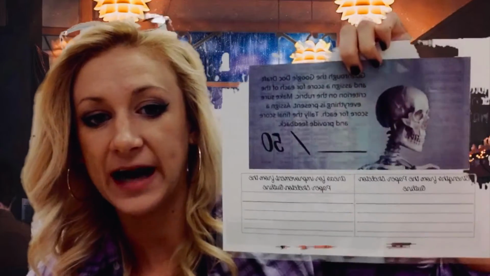The first rubric was the paper skeleton rubric, and this paper skeleton rubric went through all of the 9 paragraphs that should have been completed based on the outline provided. Each of these criteria was 5 points.